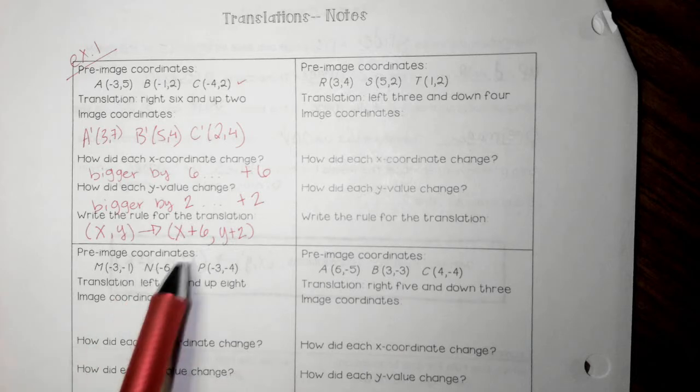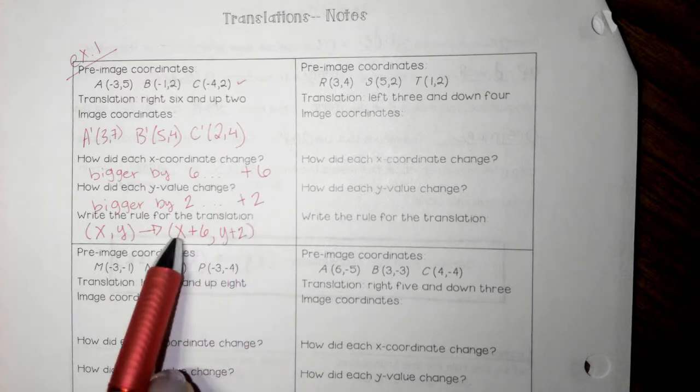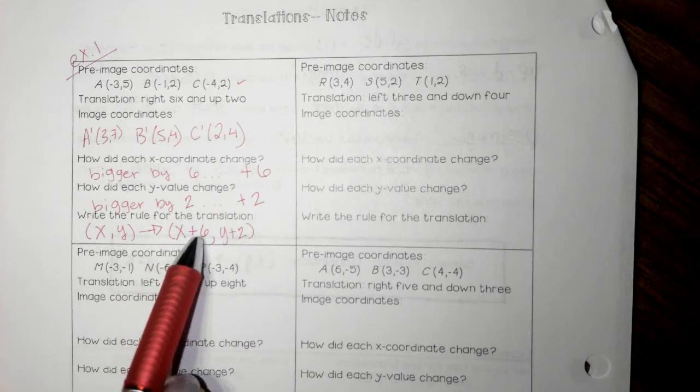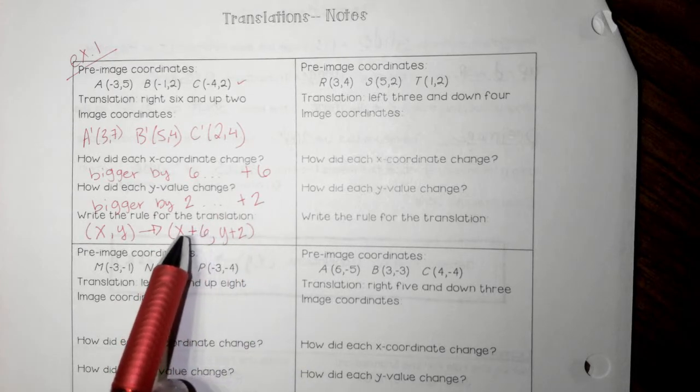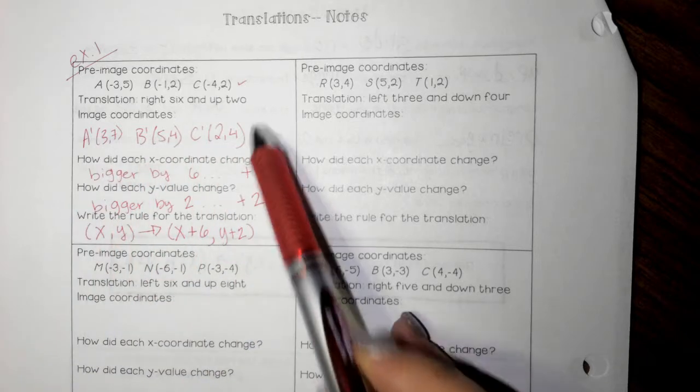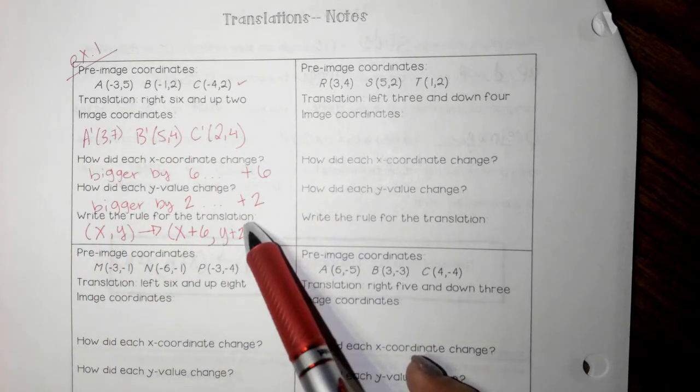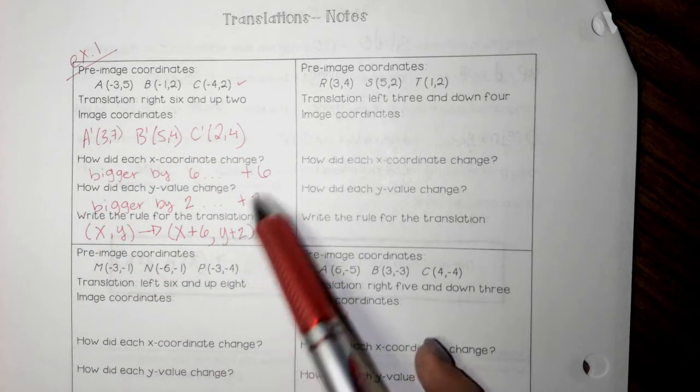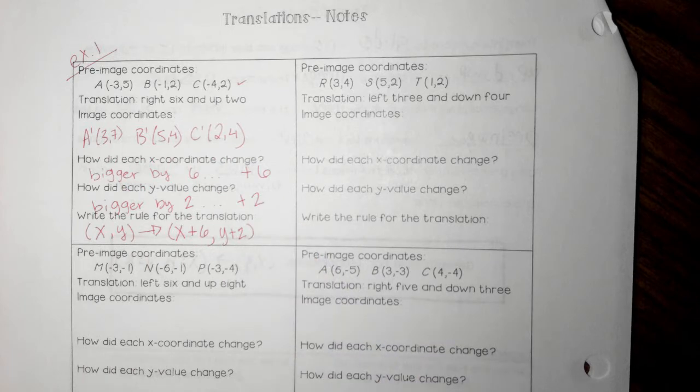So you can see we got bigger 6 times with our x value, or we added 6 to get to the new image. And to go from pre-image to image for the y value, we also got bigger, so we added 2 times there. Let's look at the second example now.